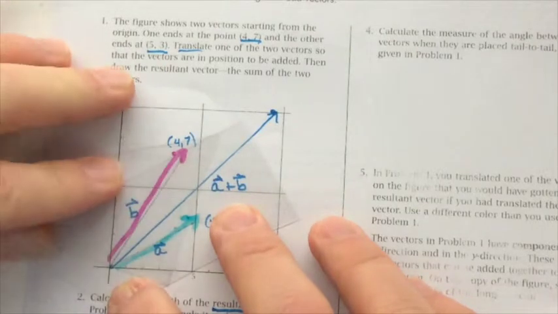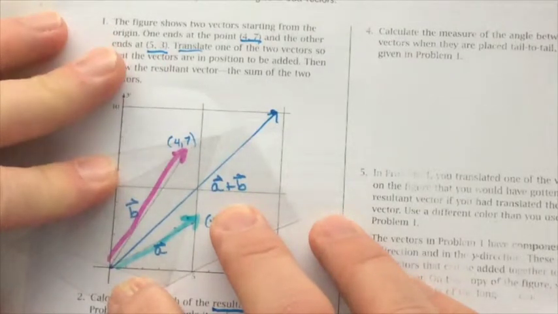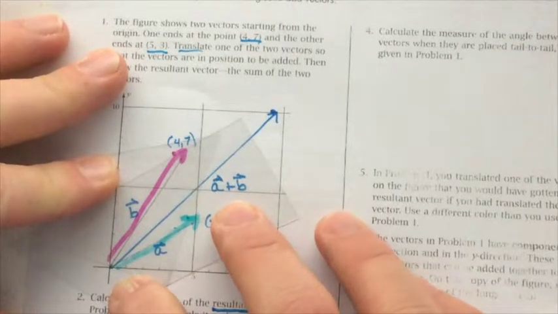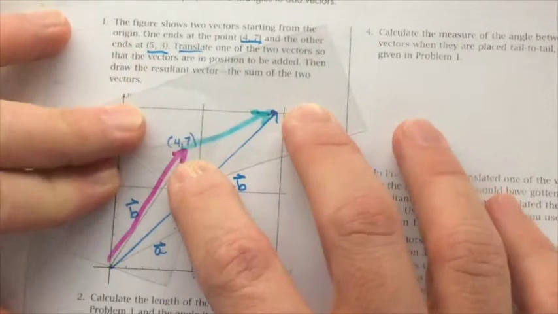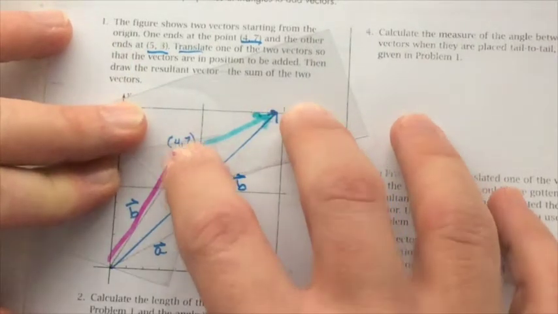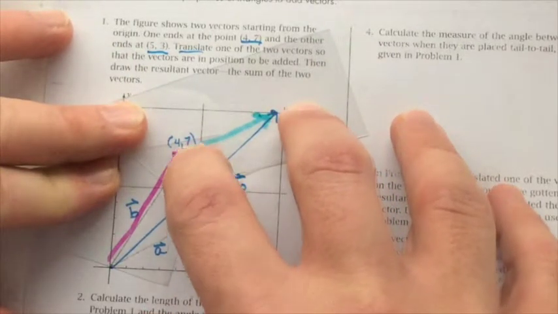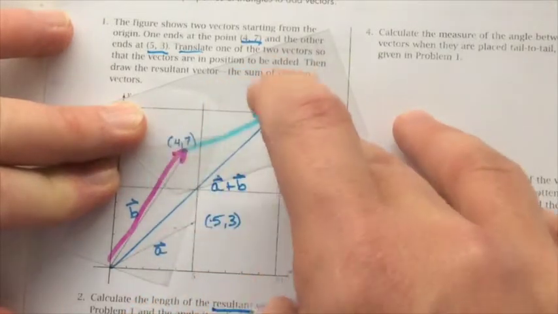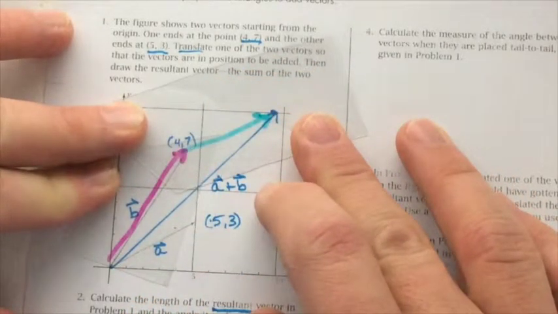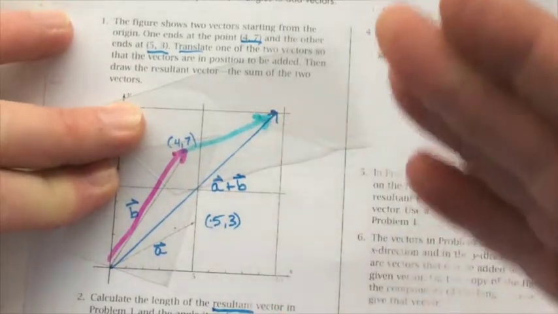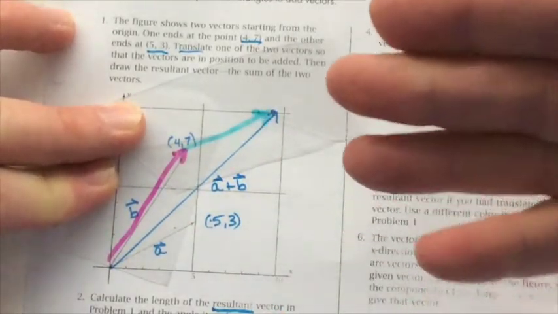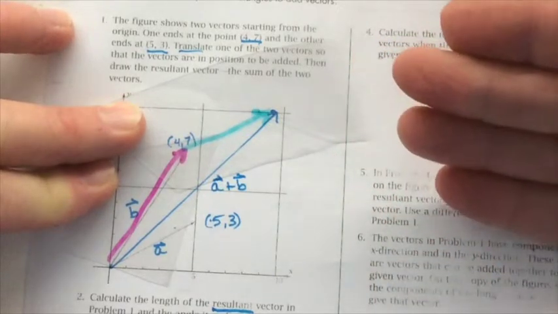Translate means to slide, just to change its position without changing its direction. So how do we do that? Well, we could put the tail of this at the head of the other one. And if we do that, we've added the two vectors. Try to remember, this is not something that's disconnected from reality.